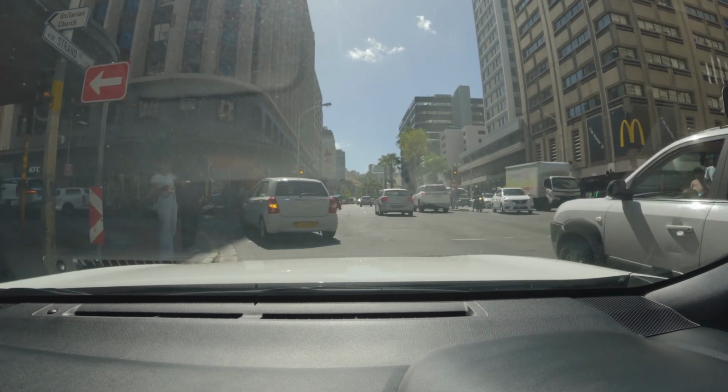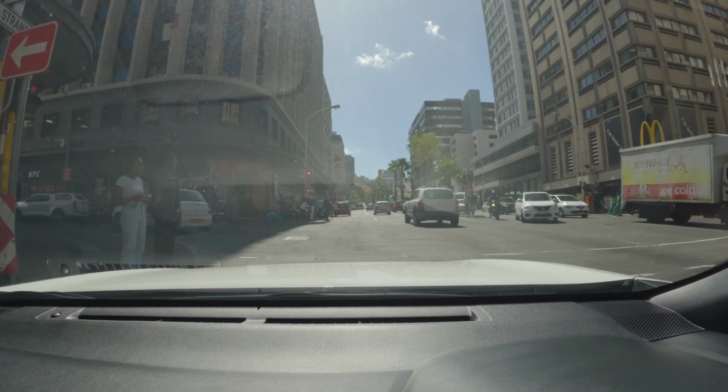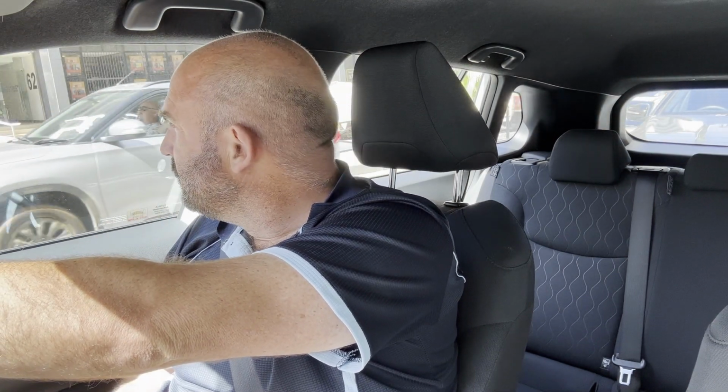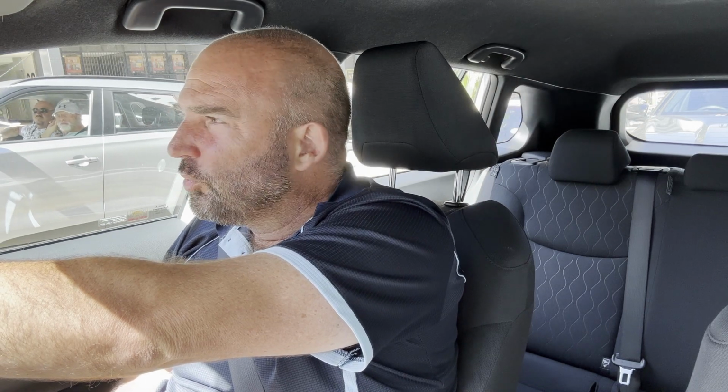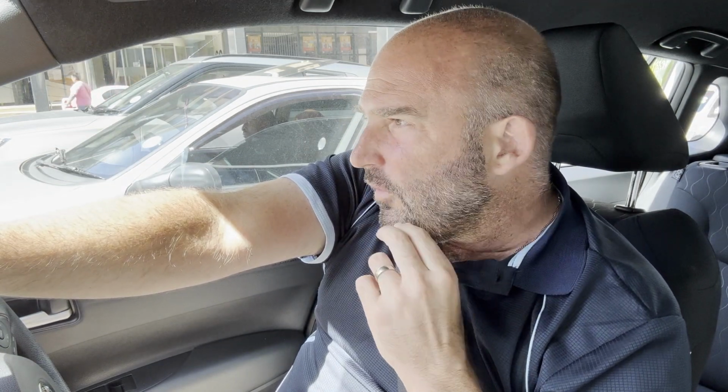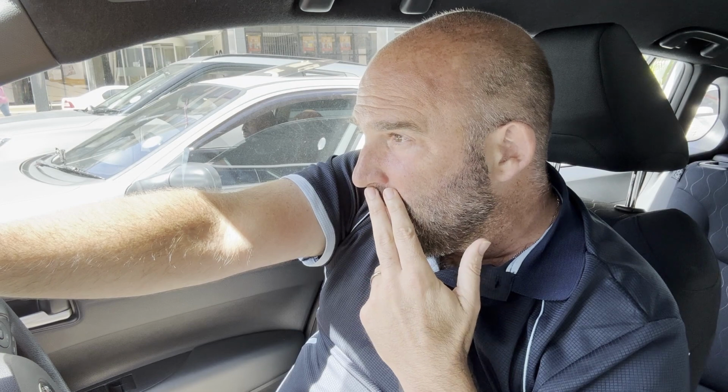Oh shit. You see, the locals will just go here, but I'm a good boy. I'm a very good boy. I was worried one of these guys was going to come and grab my camera away. Okay, I've got some shady dudes checking me out on my right, so I'm really looking forward to them lights turning green so I can get the hell out of here.